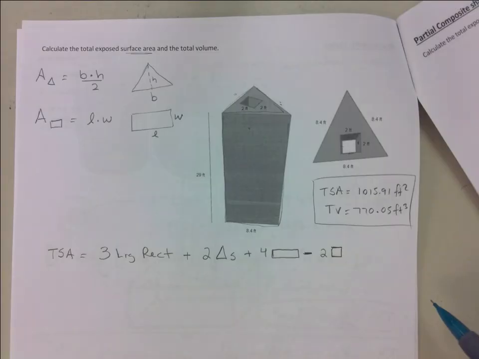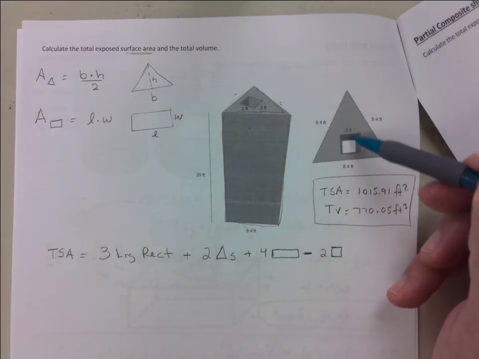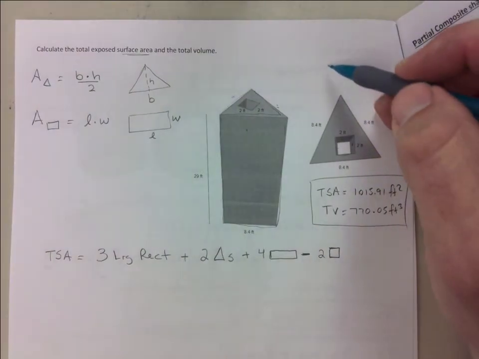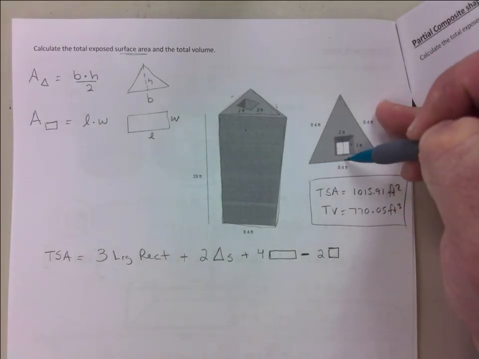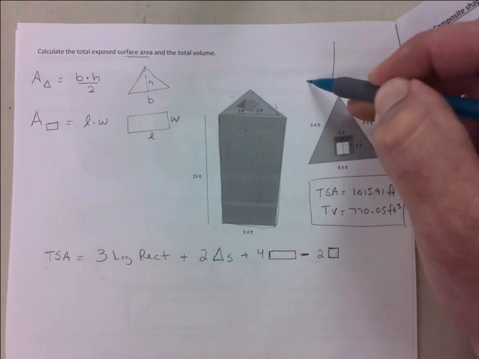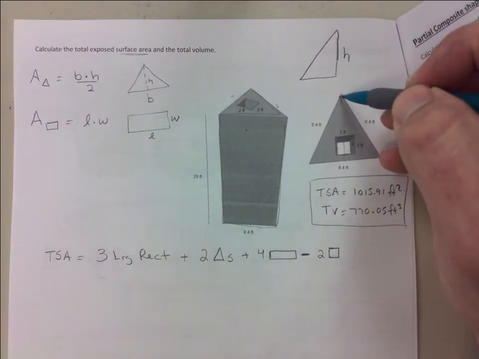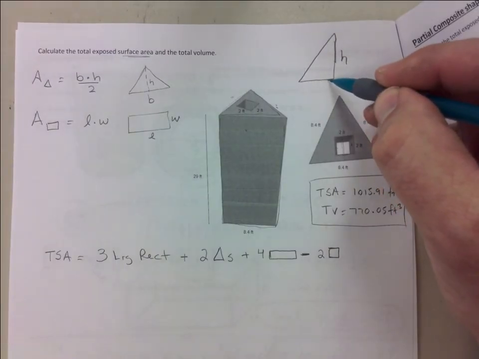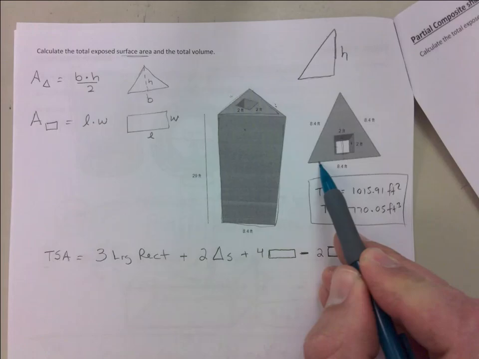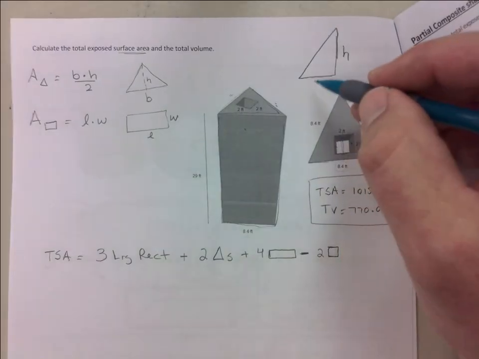Maybe I'll help you with one, because there's a lot of stuff going on here. Guys, do we know the height of this triangle? No. What you need to do is split this into a right triangle like that. That's going to give you the height of the face of that triangle. What's this going to be here? Yeah, divide that by 2. So what is half of this? Let's do mental math. 4.2.